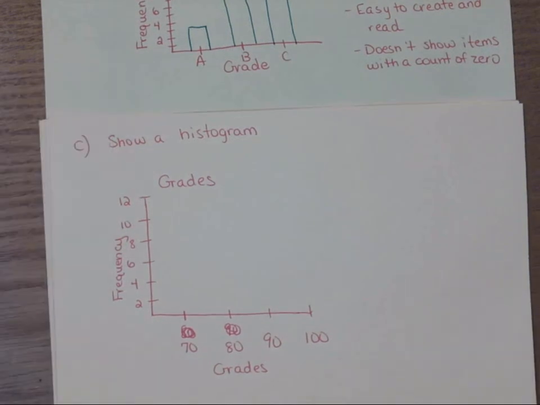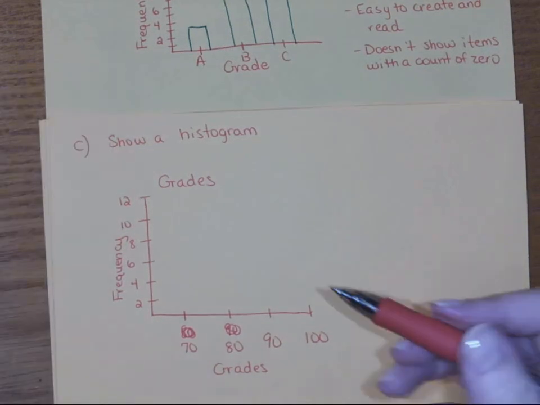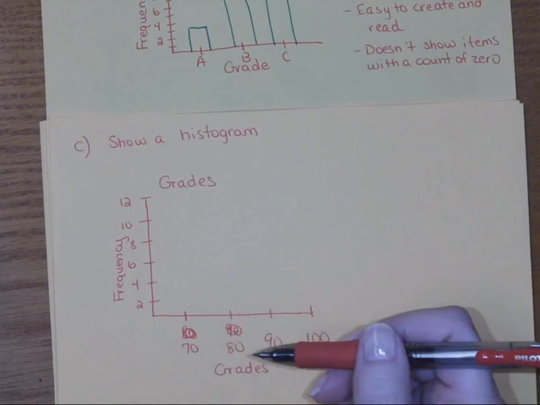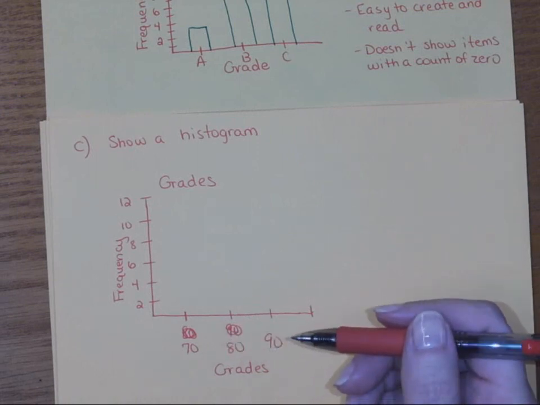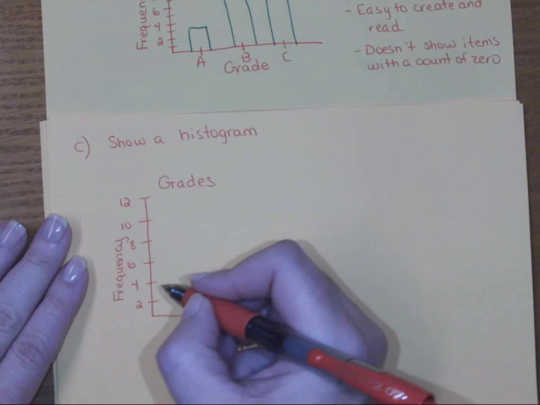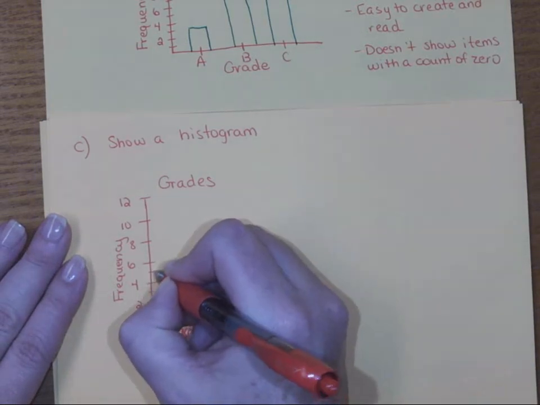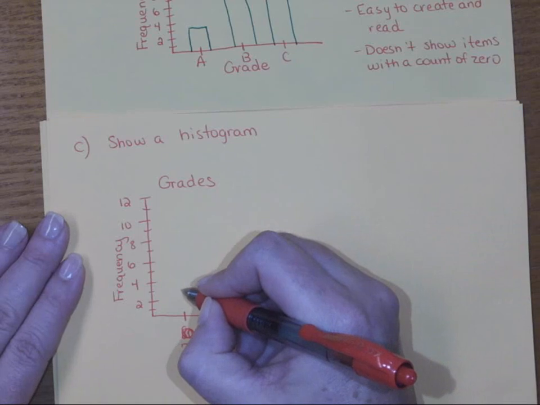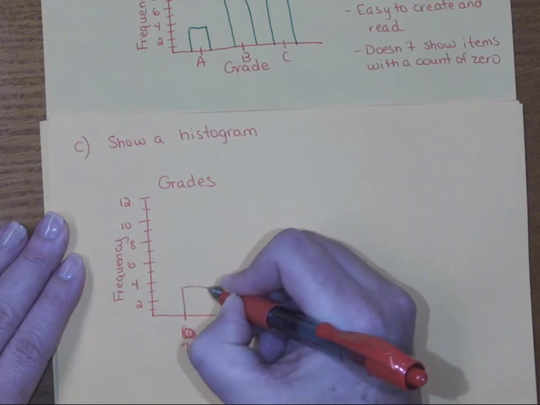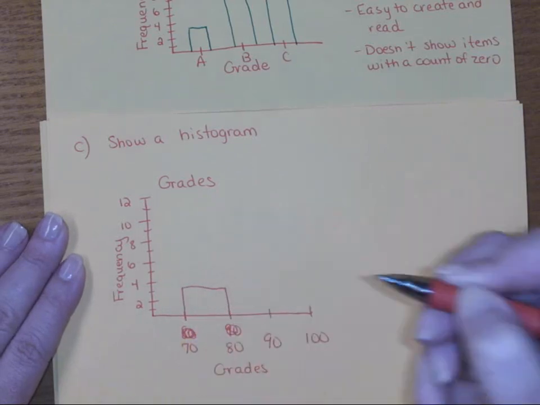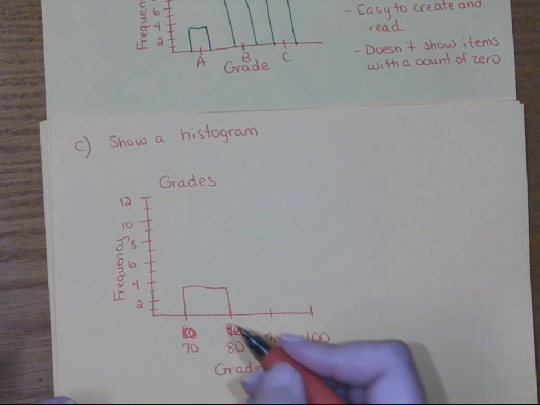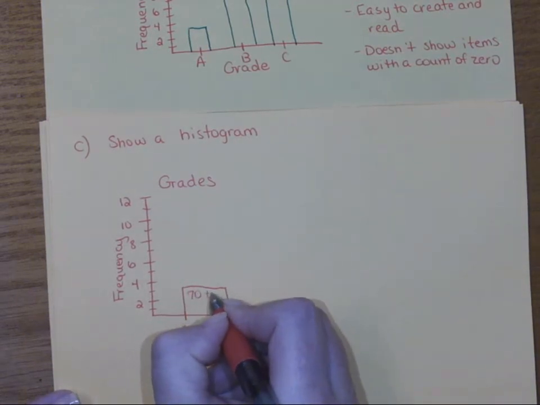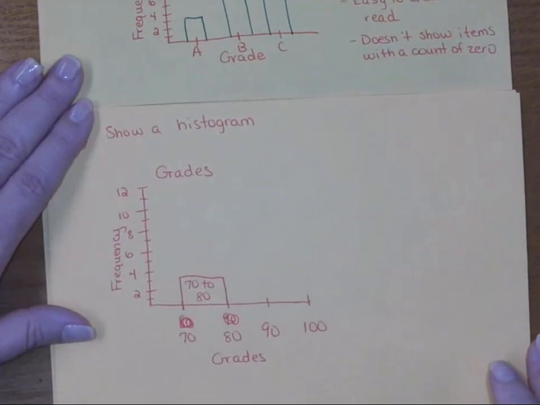Okay, so the difference here would be that I have how many grades in between 70 and 80. Notice I have 3 grades. So let me go back to my vertical axis and put in the marks. Notice the difference here is rather than centering, we're going to do the bar all the way from 70 to 80. So these are the grades that are 70 to 80, 3 of them, right?